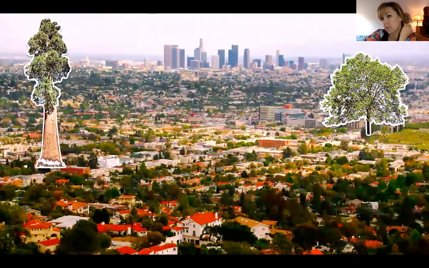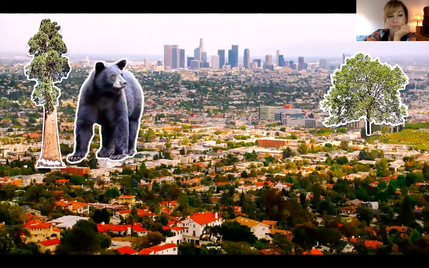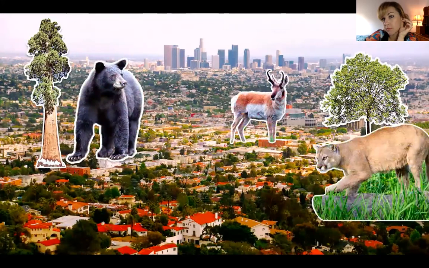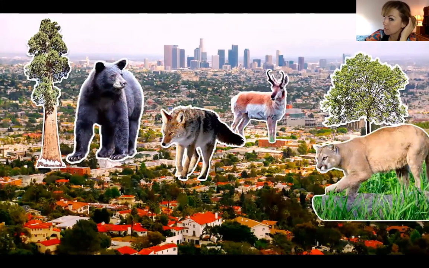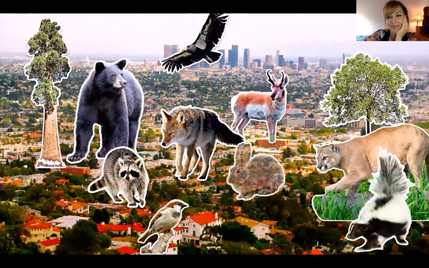Some of the animals that lived in this area were able to survive the changes to the environment. Some were not. There are no grizzly bears in the Los Angeles area now. Many grizzly bears were hunted by the people that came to live in this area. Pronghorn antelopes, mountain lions, and coyotes still live close to Los Angeles in the hills surrounding the city. Birds such as condors and sparrows are still living in the Los Angeles area, as are raccoons, skunks, and rabbits.